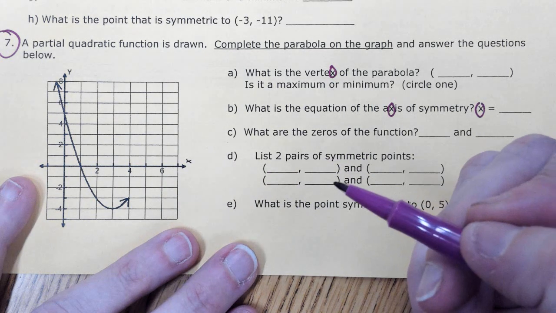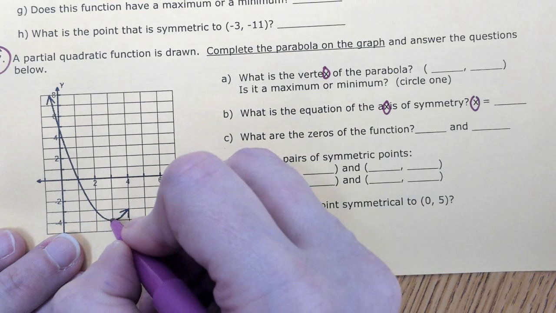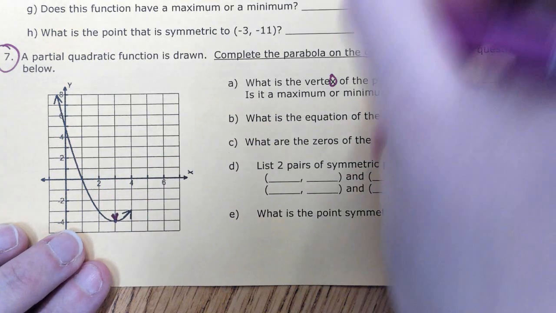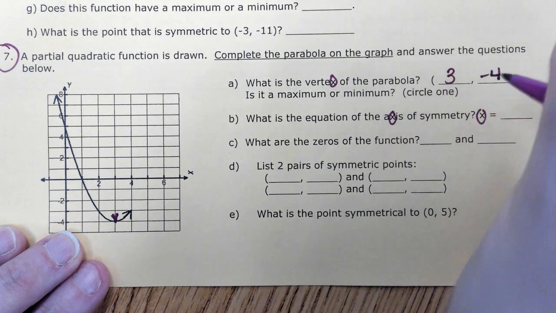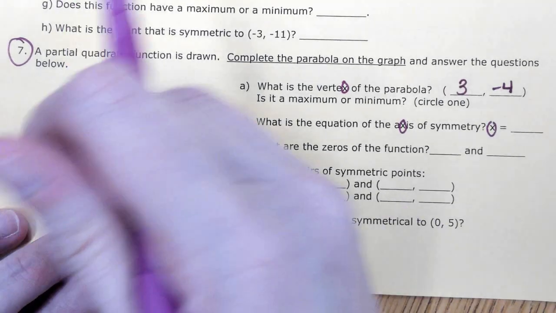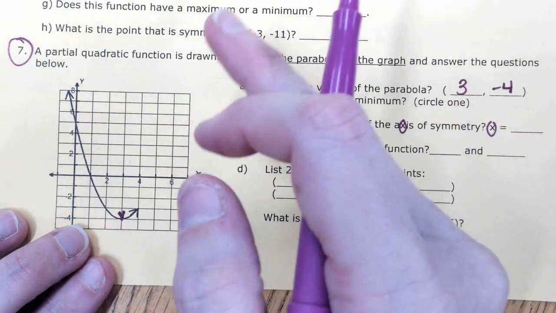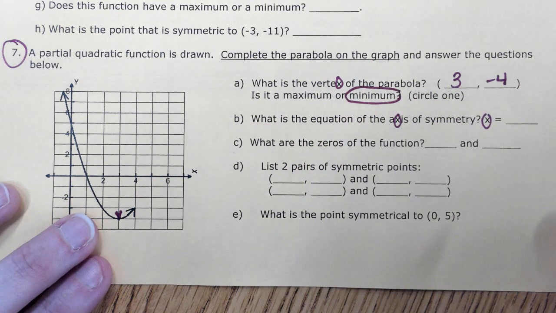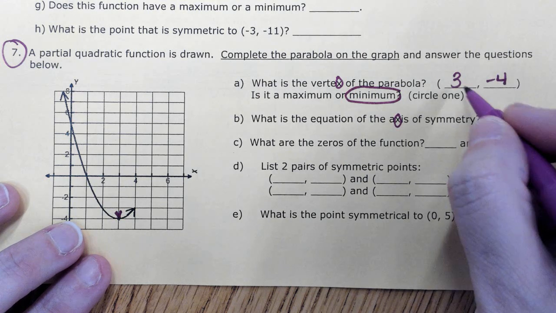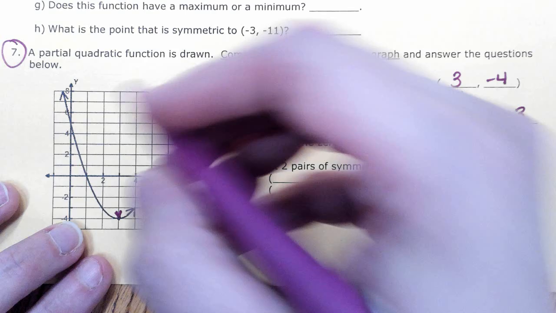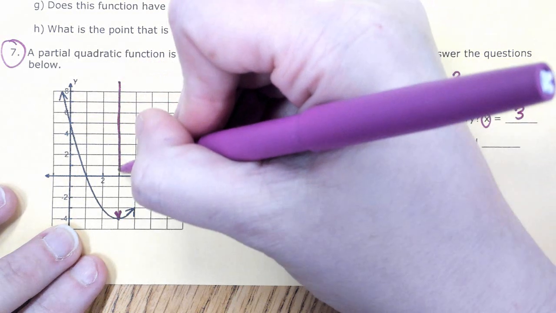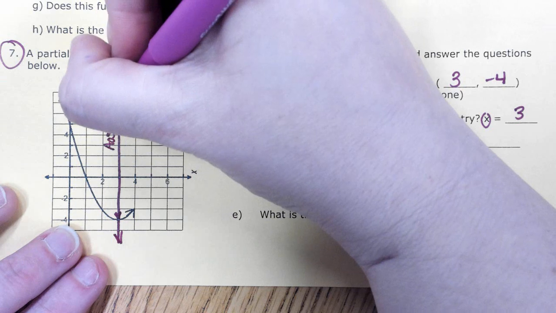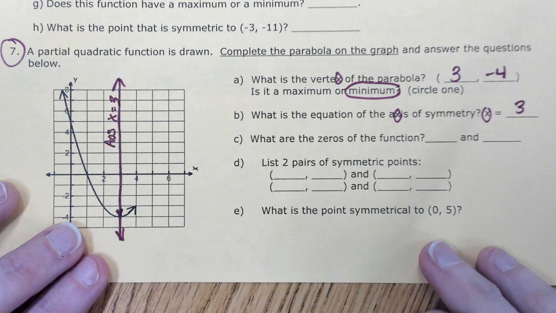Okay? So let's look at this. First of all, what's the vertex? Well, I can see that right here is where it turned around. And that point is 3, negative 4. Okay, and remember, if it's a maximum, it looks like an umbrella. If it's a minimum, it looks like a bowl. Okay, so this looks like a bowl, so I have a minimum. All right, so the axis of symmetry is the x value from the vertex, so it's x equals 3. So if I draw a line going through here, there is my axis of symmetry at x equals 3. Okay? So there we go.